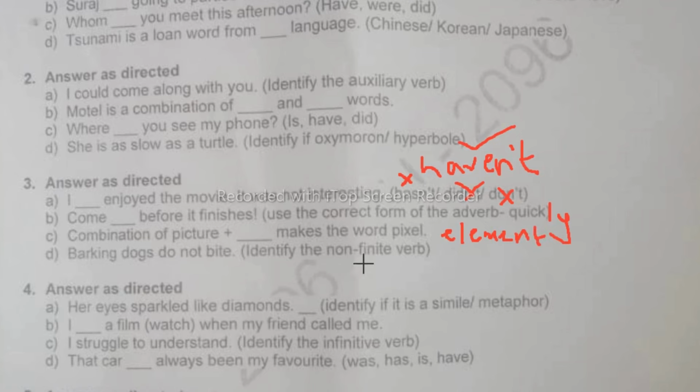Barking dogs do not bite. Now identify the non-finite verb. So here we have seen a total of 20 to 25 types of verbs in English. Here, finite and non-finite. Finite verbs are the verbs which change based on the subject and tense. But a non-finite verb doesn't change based on the subject and tense.